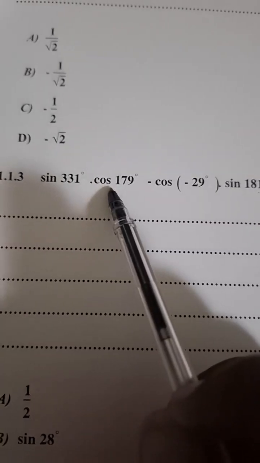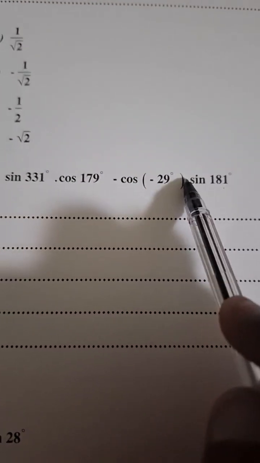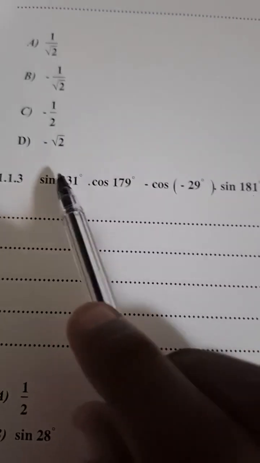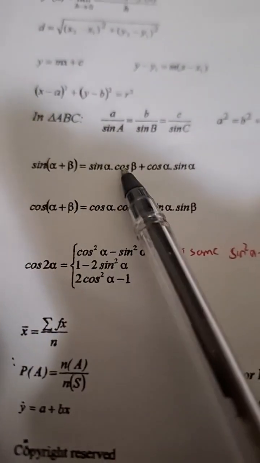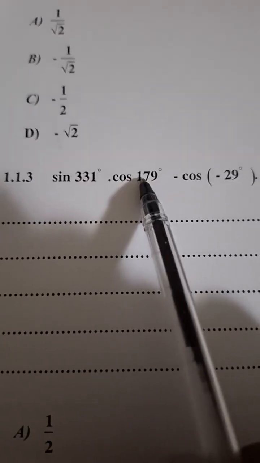To acute angles. You can also see that there's sine cos, cos sine, and there's a negative sign. So this kind of says that eventually we will be stepping into the world of our compound angles. Sine cos, cos sine. But we need to reduce the angles that we have there to become acute angles.